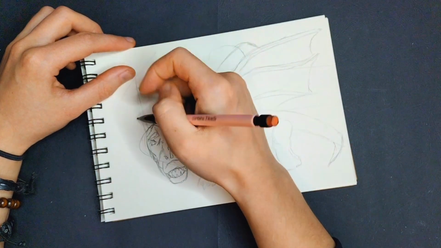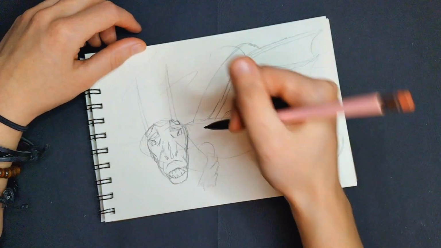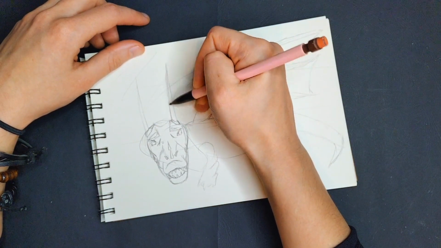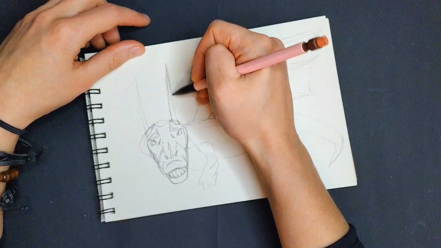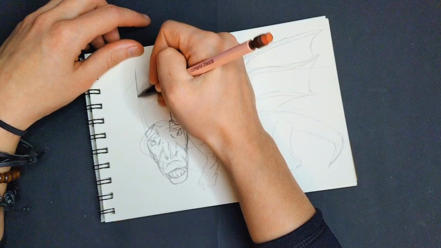Always trust the process. There's always more you can do to bring out an image. There's also a lot that you can do to hide the image as well, so just be careful how far you go with your drawings and things like that.